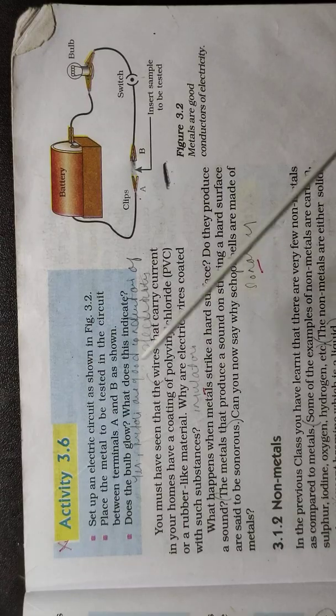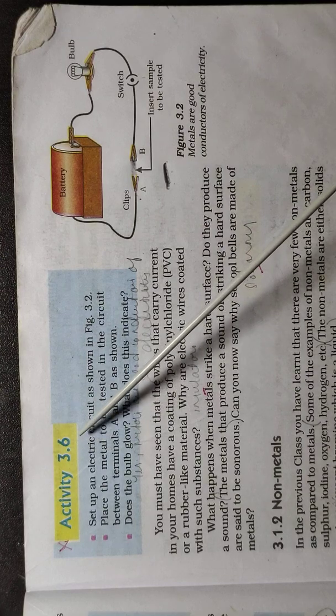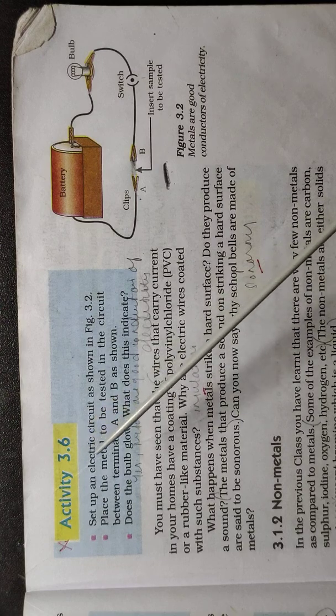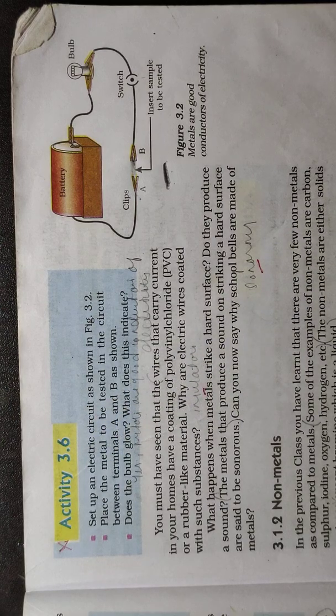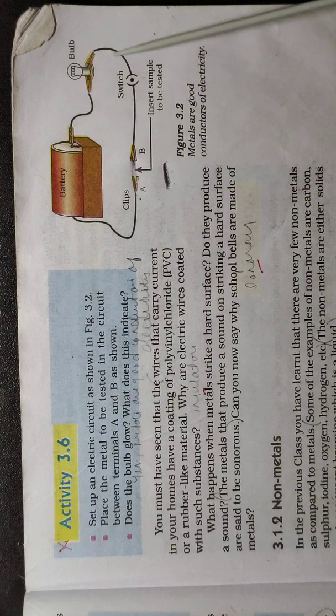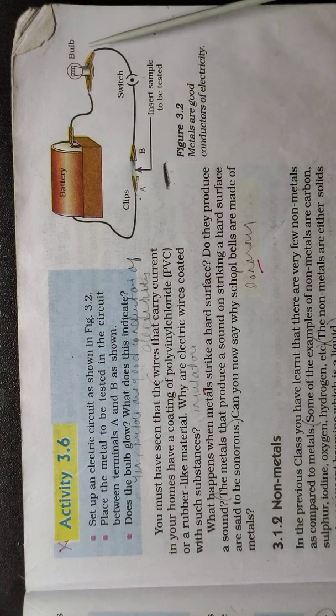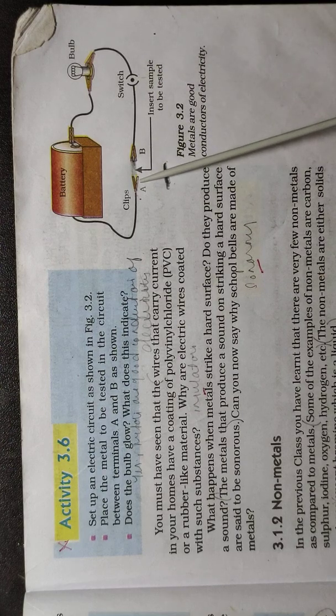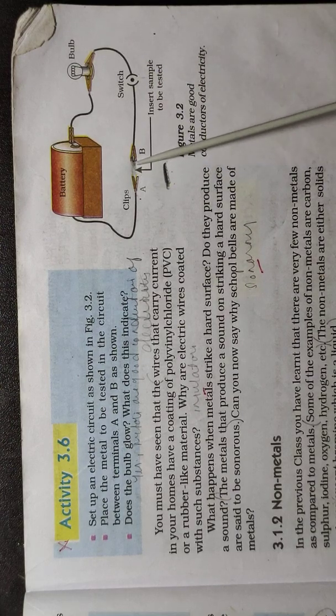Now we will learn activity 3.6. With the help of this activity, we will study another physical property of metal: metals are good conductors of electricity. For this activity, we require a battery, a metal wire, a bulb and a switch. Then there are two clips here, and between these two clips any metal sample can be placed.